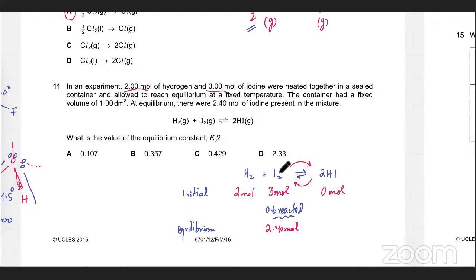If 0.6 moles of I2 are reacting, then at the same time, 0.6 moles of H2 must have reacted as well, because they react in 1:1. You had 2 moles in the container, 0.6 are gone. So you're left with 1.4 moles only.